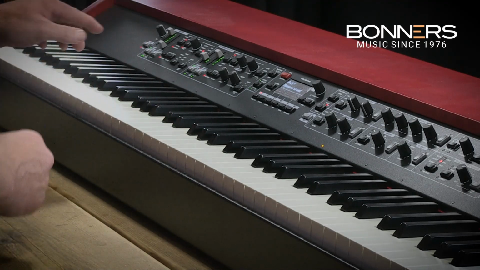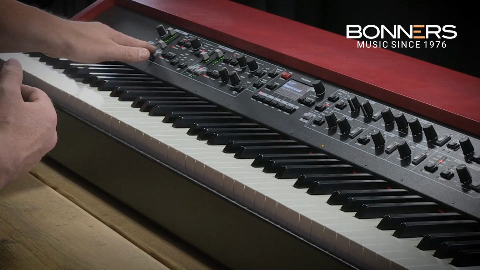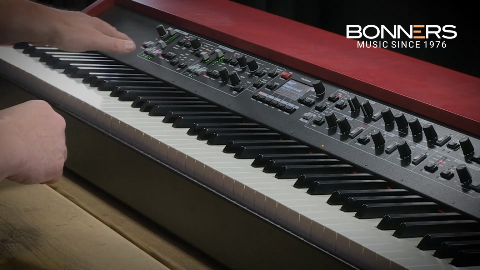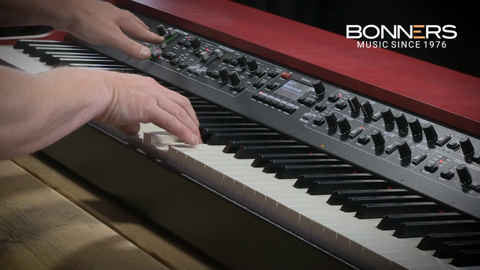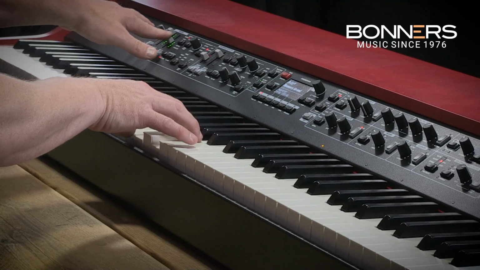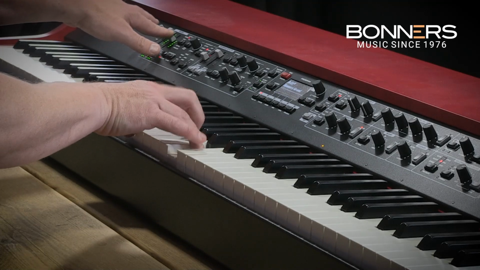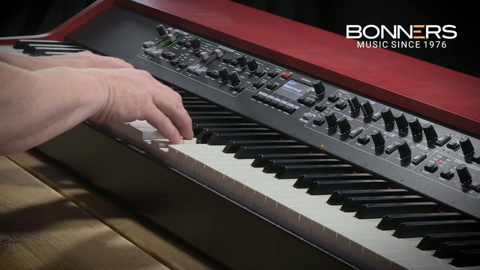And then finally, I've got a digital piano sound on layer 2 of the piano section. Just turn off the synth section quickly and I'll bring up the volume of that digital piano sound. Great for playing sort of 80s ballad tunes, but really nice sound. Let's bring the synth pad back in.